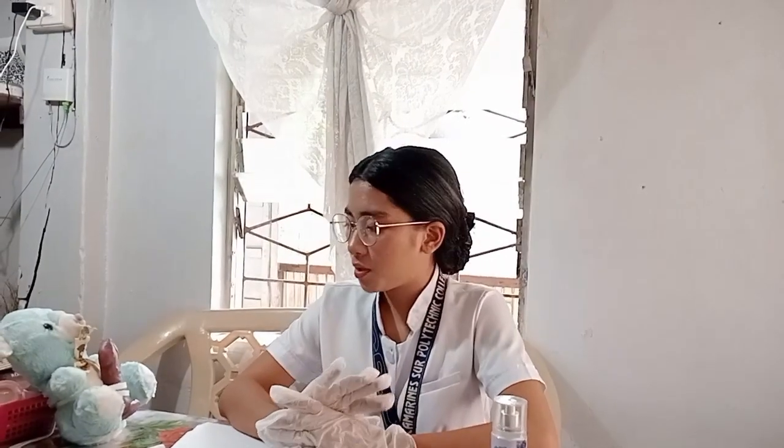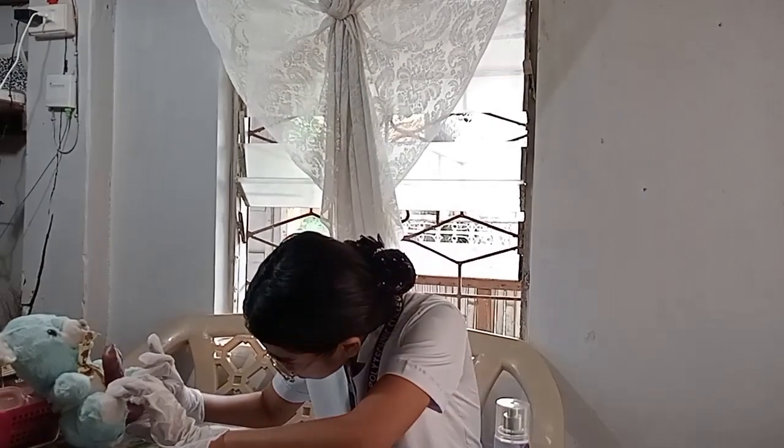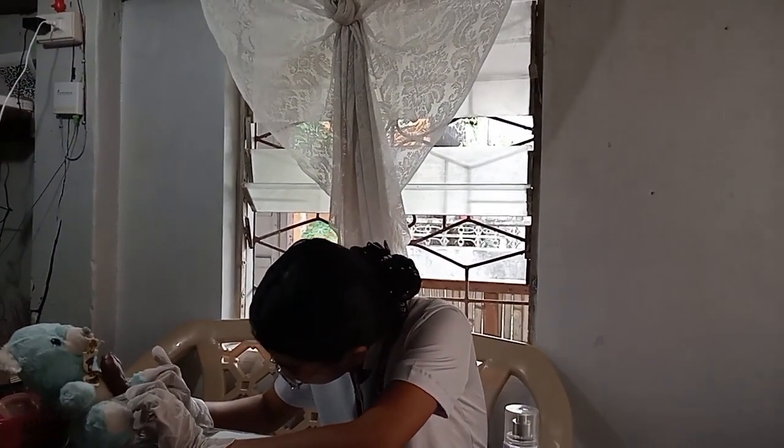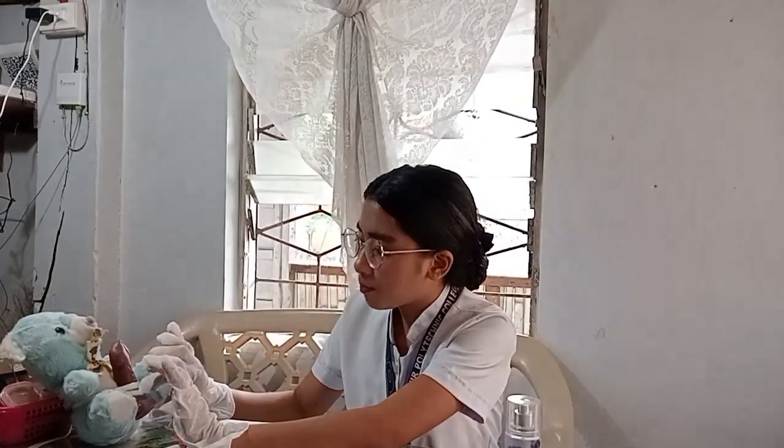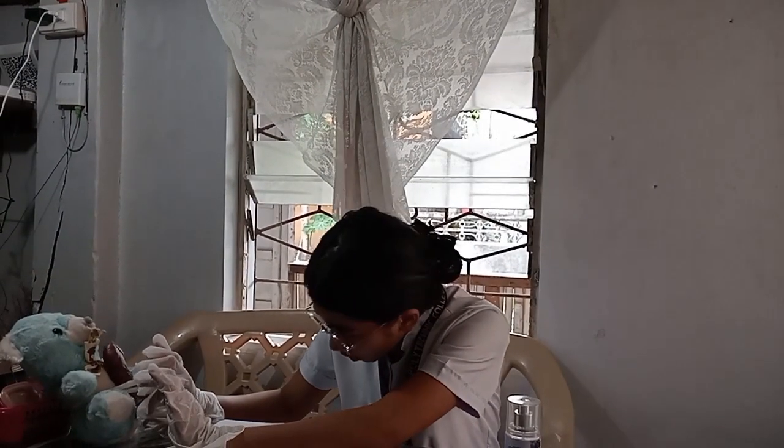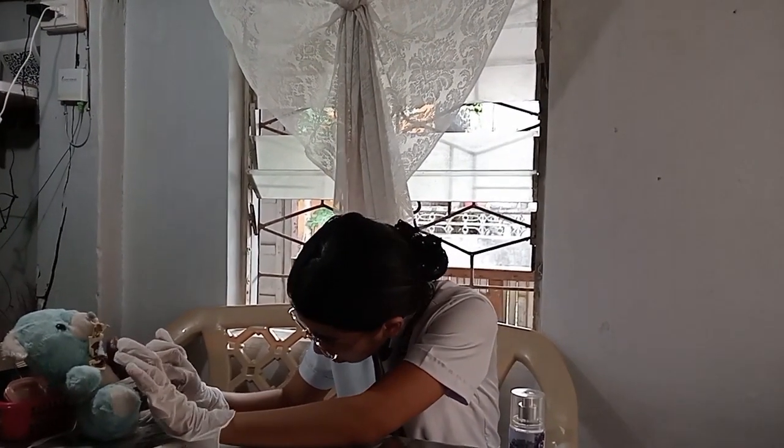Okay, so third is I will inspect the skin for color, integrity, and the presence of lesions or rashes. Okay, so I will lift the sac to examine the skin under the scrotum. So next is I will palpate the scrotal contents for shape, consistency, and presence of tenderness or not.